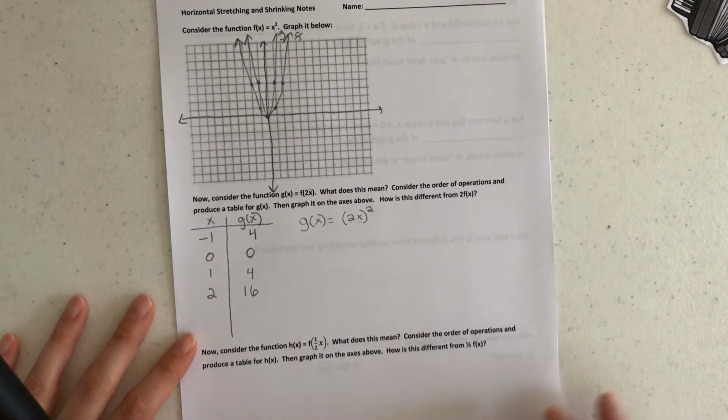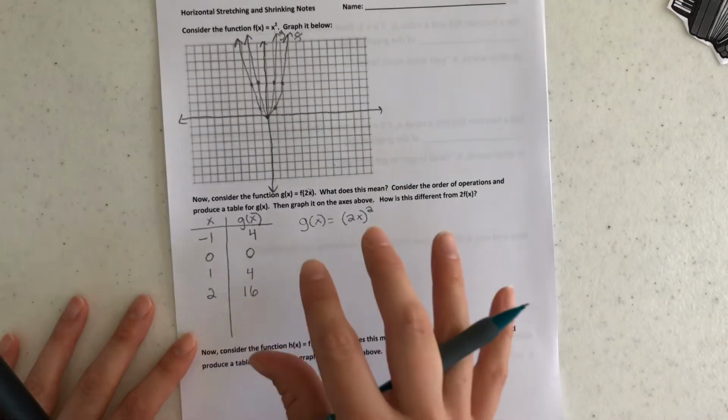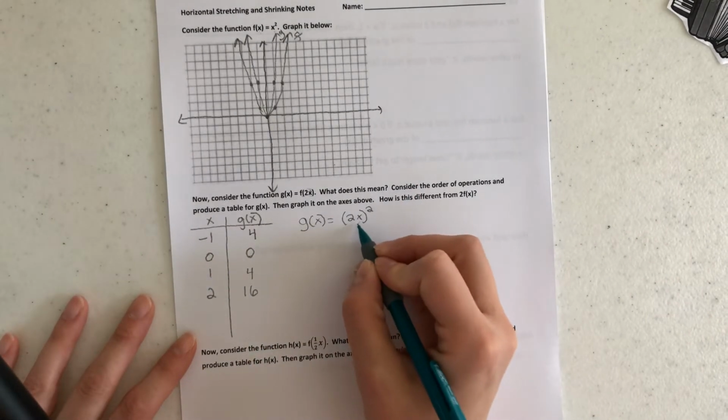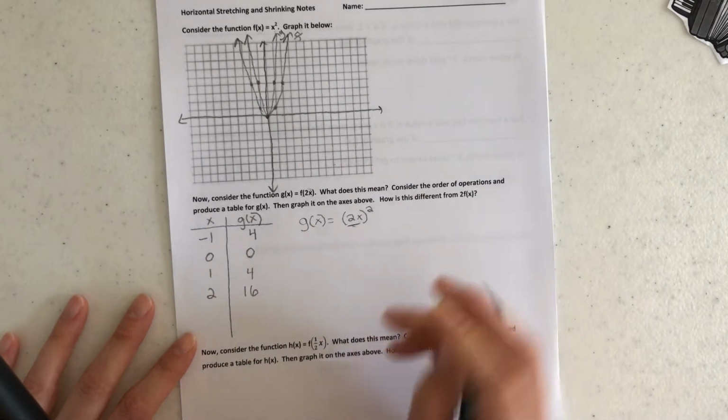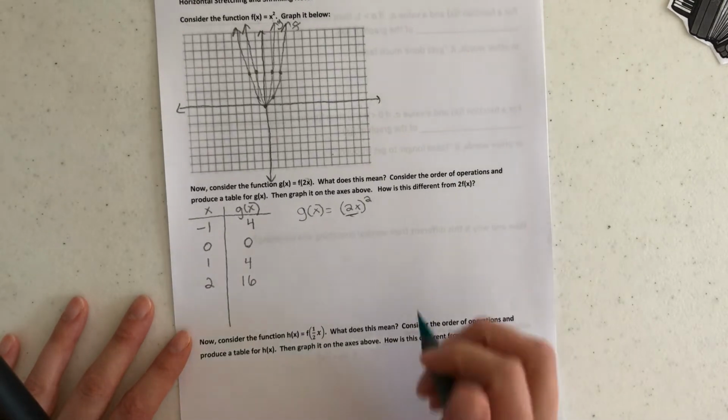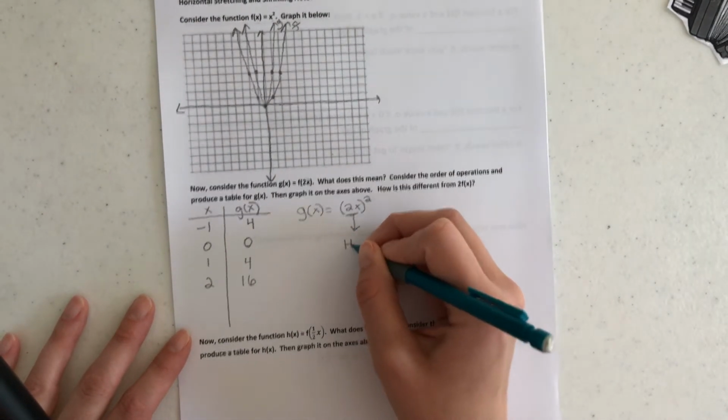All right, so let's think about what I would call this. What's happening here? I am affecting the x's. I'm doing something to the x values. So I am doing something horizontally.